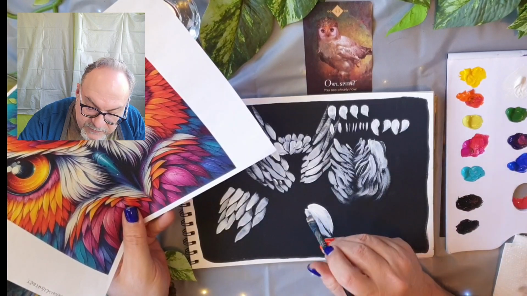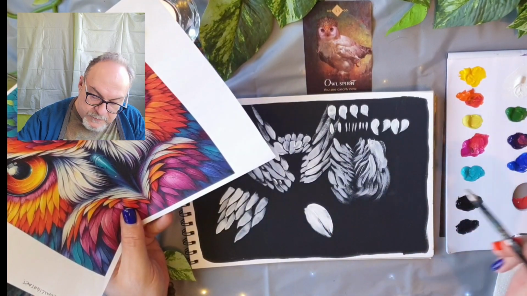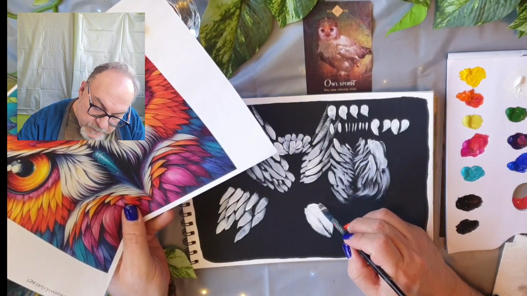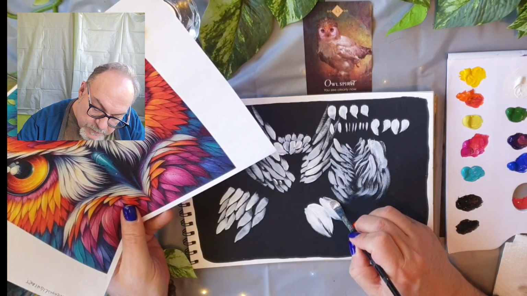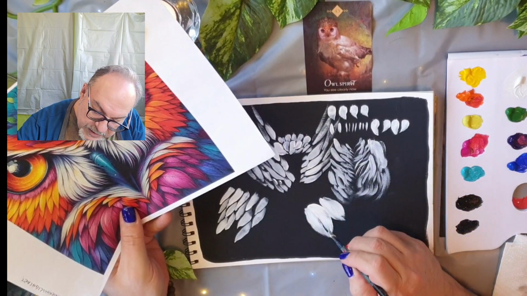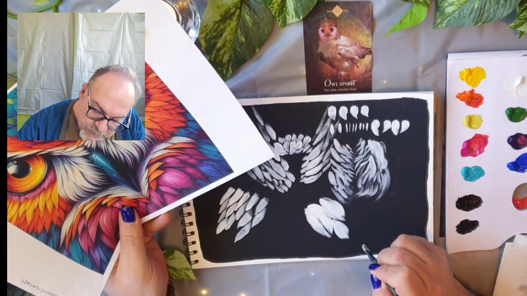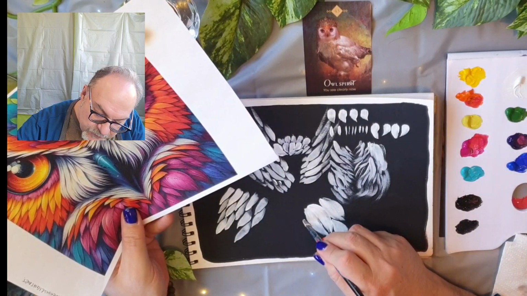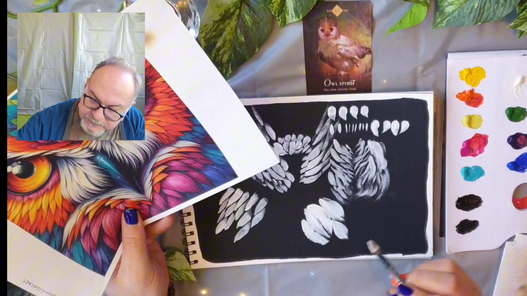Almost like a leaf. And again, we practice to stack them onto each other or behind each other, whatever the case may be.